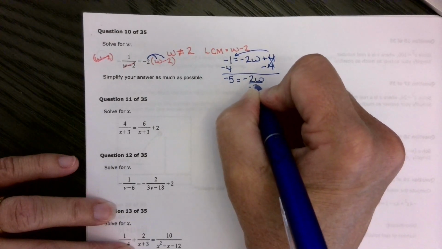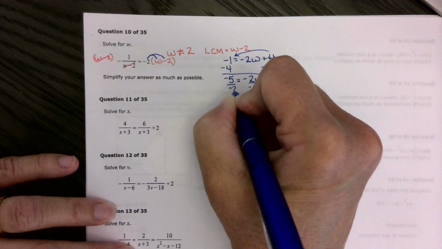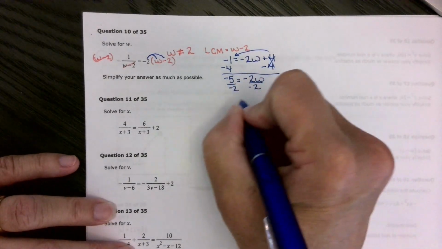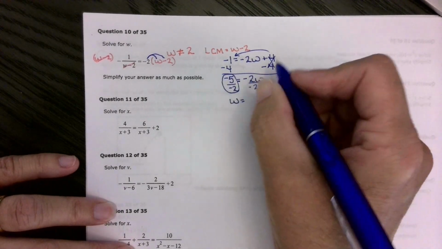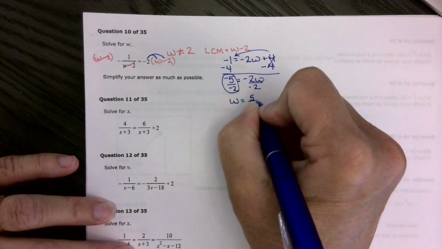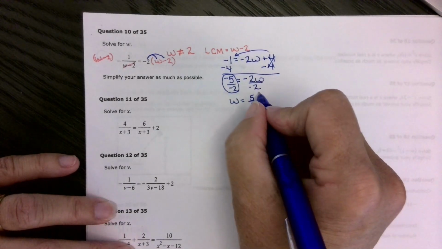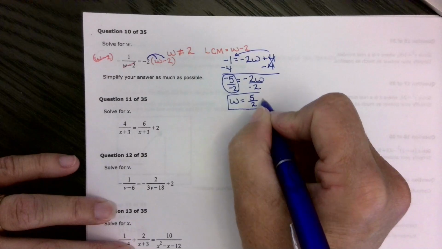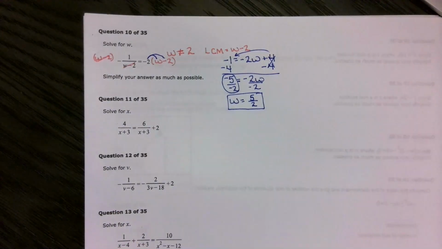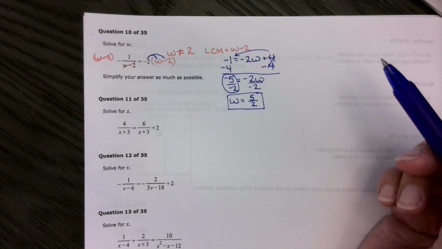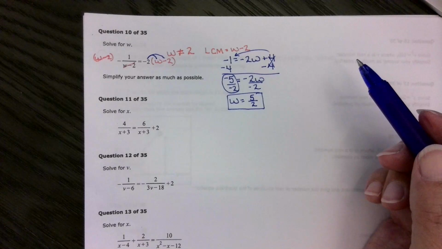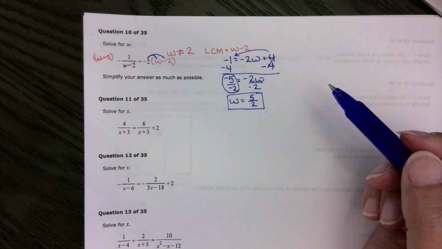I'm going to divide by negative 2. And I'm going to get W, I'm just going to write my W first. And that gives me a positive 5 halves. You can use 2.5 if you want. And that's not my restriction, so we should be good. I was trying to think if there was anything else. I don't think so.